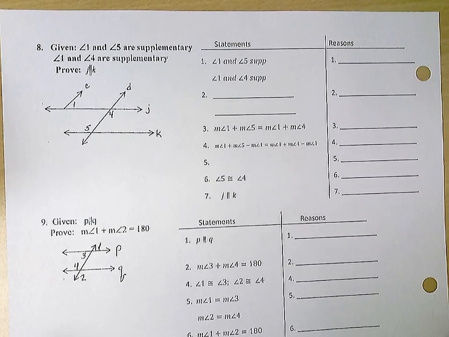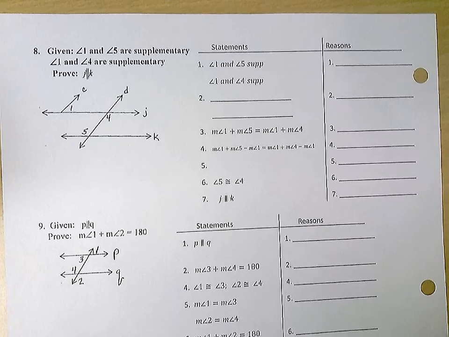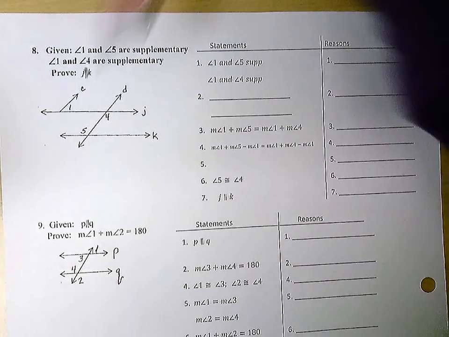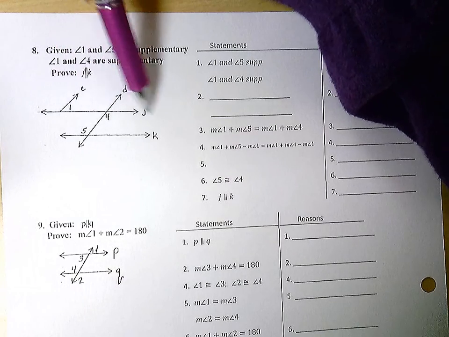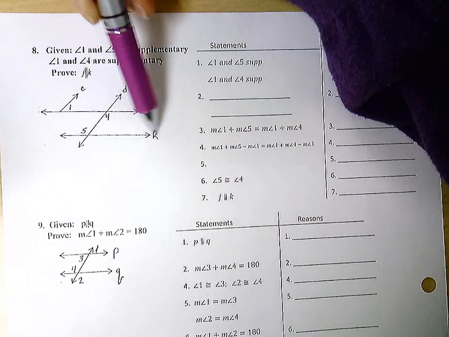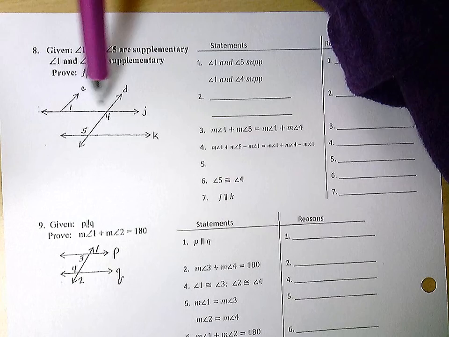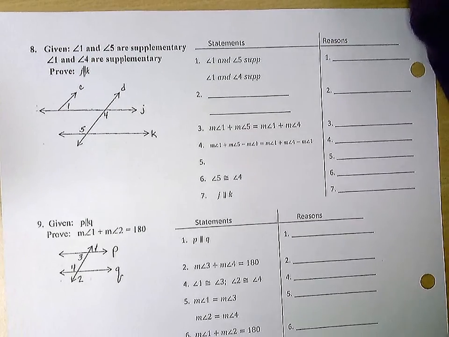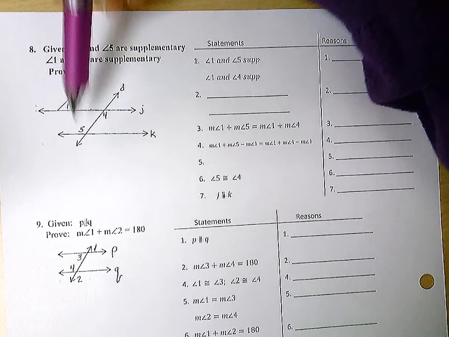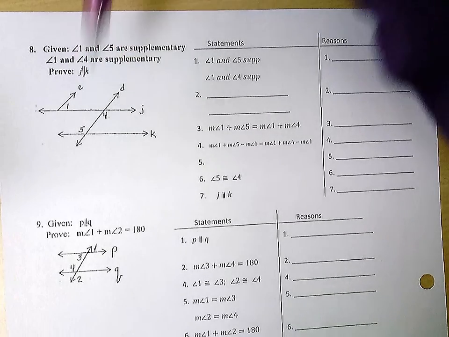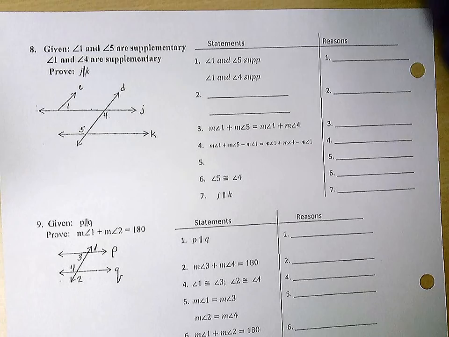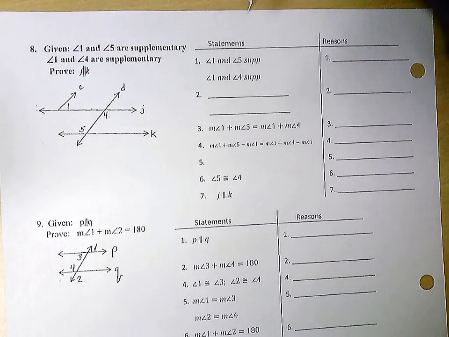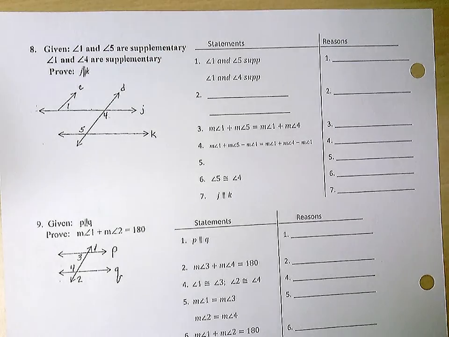Add up to 180. Okay, you have to keep that in mind. We are trying to prove that line J is parallel to line K. Somehow I want to get down to 4 and 5 being congruent to each other, because those look like alternate interior angles if those two lines are parallel. So I have to use that these angles are supplementary.